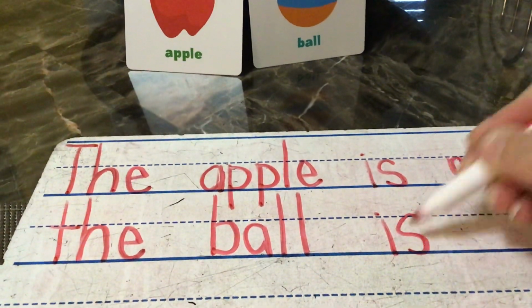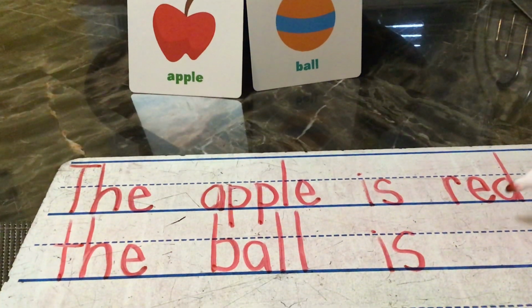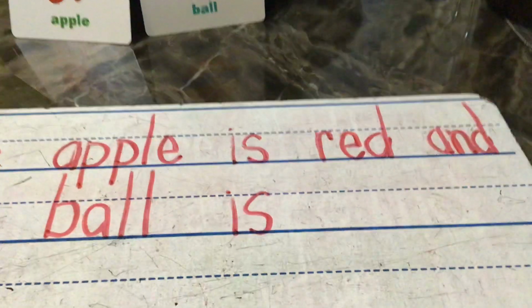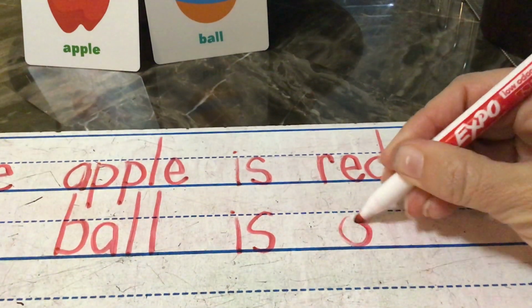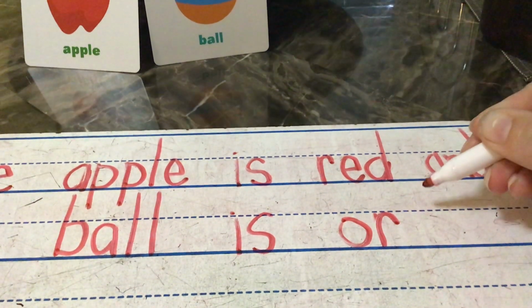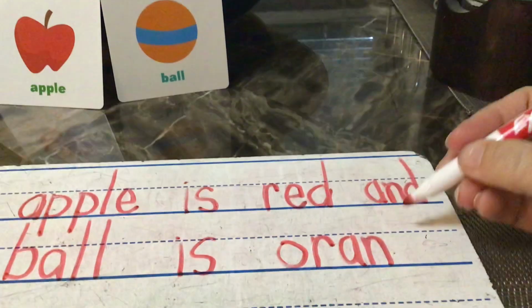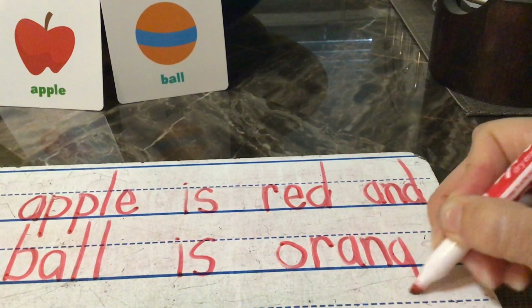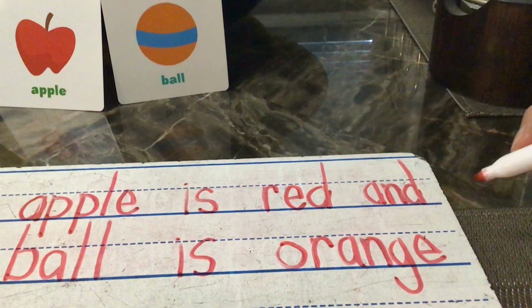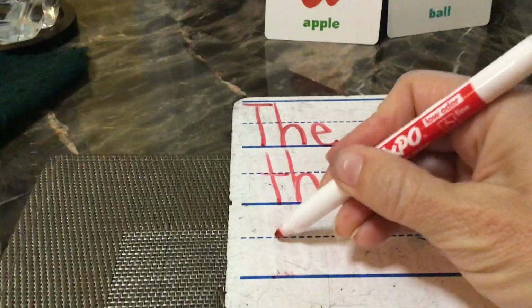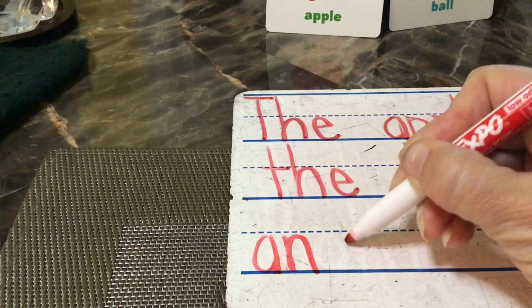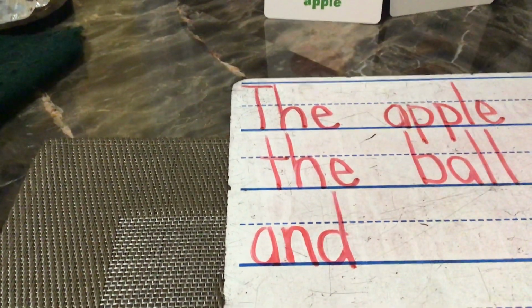is orange. So or, I hear that combination, or, and j. Sounds like a J, but it's actually a G that stole the J sound. Quiet E. The ball is orange and blue.